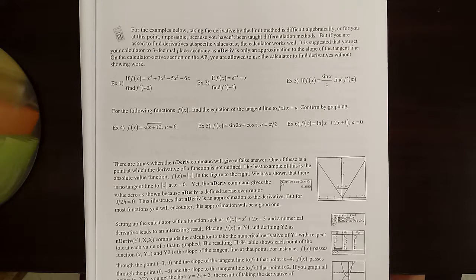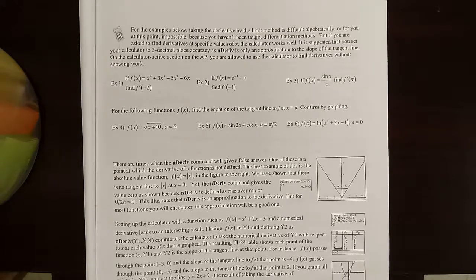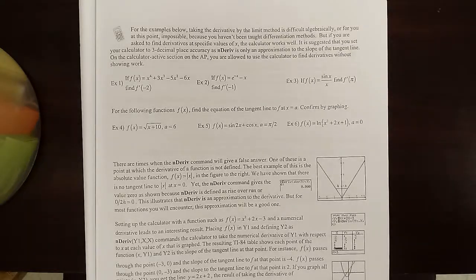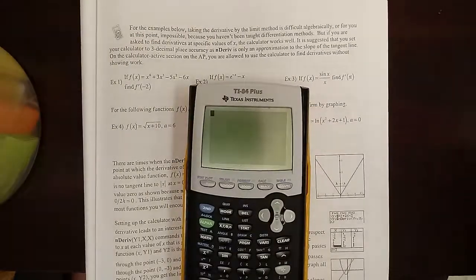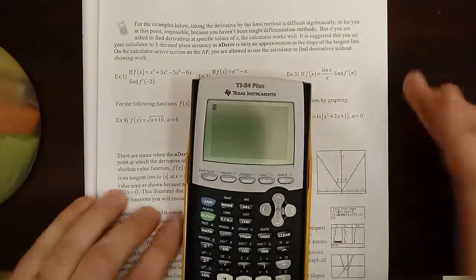I don't even know, does anyone have an 84? I'm rambling. Okay, so first you need a calculator. Surprise. Okay, so you have your calculator.